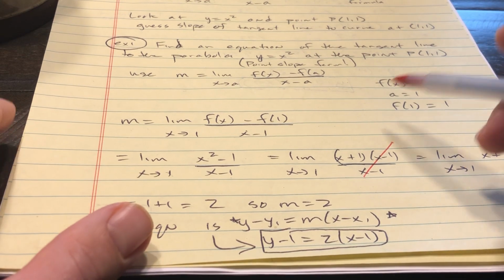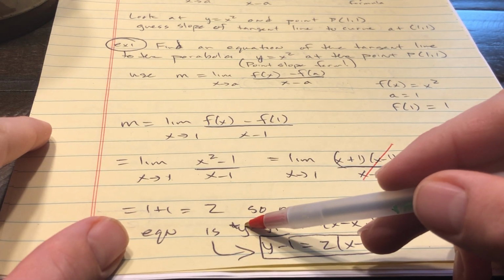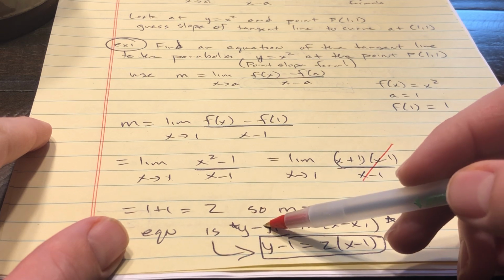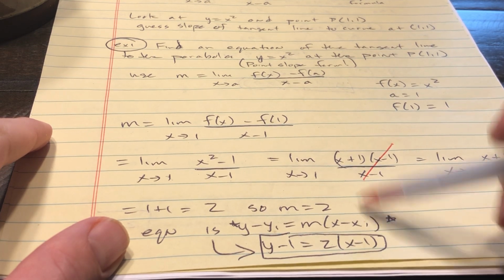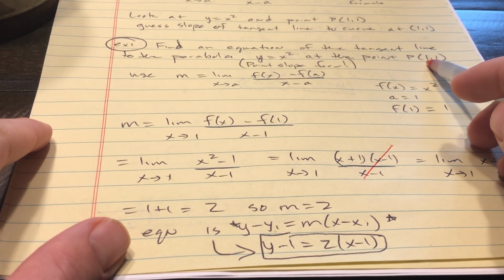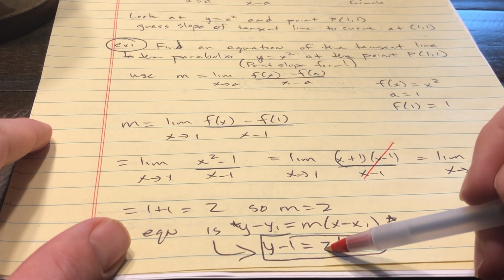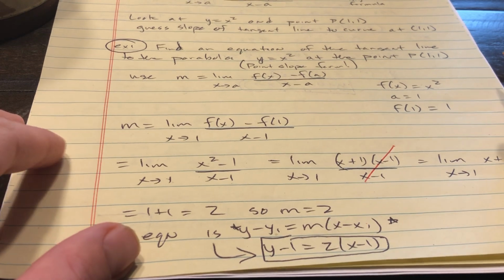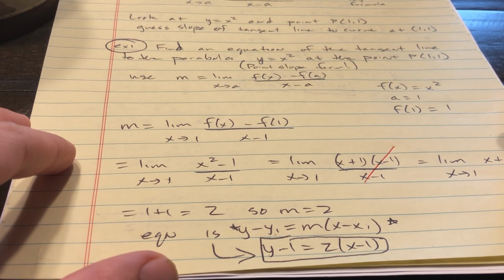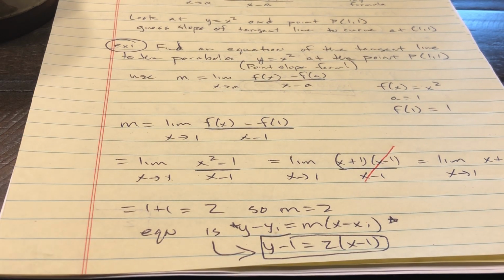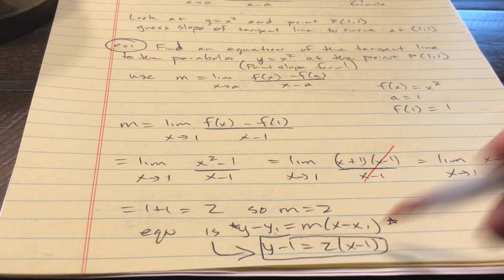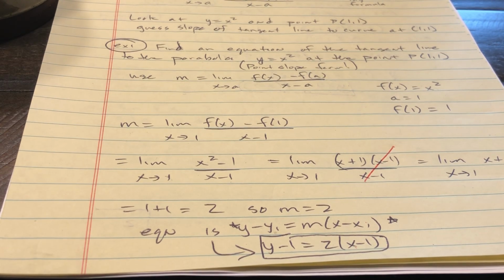That's pretty cool. So we're going to use point slope form, which is y minus the y value is equal to the slope times x minus the x value. Well, you know the x value and the y value, and the slope is 2. So we say y minus 1 is equal to 2 times x minus 1, and that is it. Find the equation of the tangent line to the curve at the given points. It is that right there. All right, that is our first one.